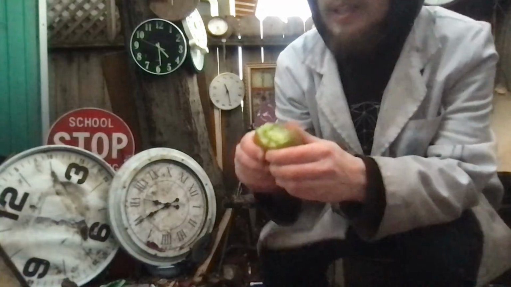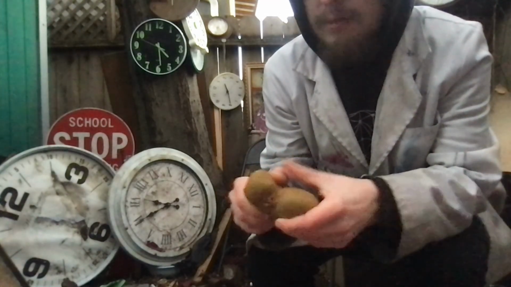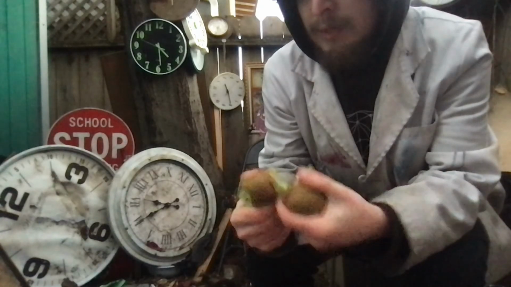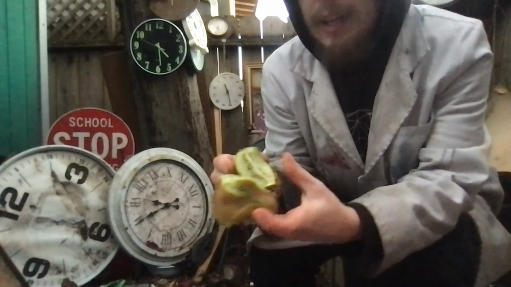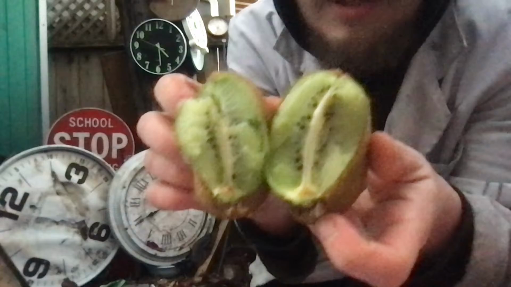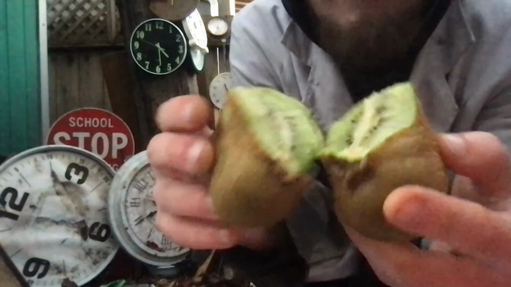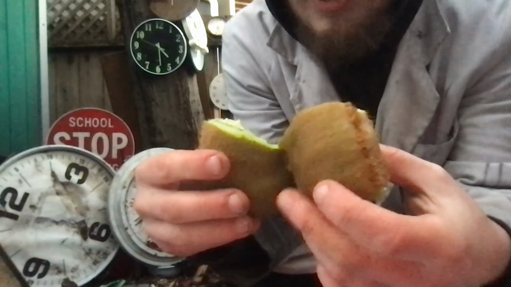Okay. Now, since I didn't end up getting out a knife, I think I'm just going to try and split this open with my hands a little bit so we can see the inside of this kiwi. Yeah, so it had this spine thing running through it. Partially because it was underripe, and I'm going to let the other ones ripen more before we chomp on those.